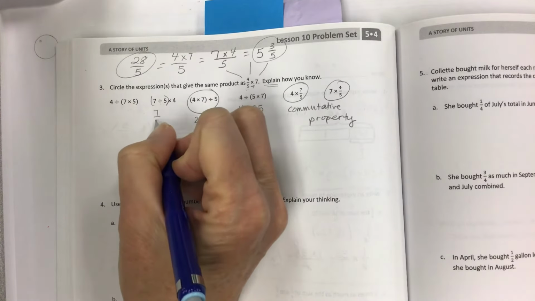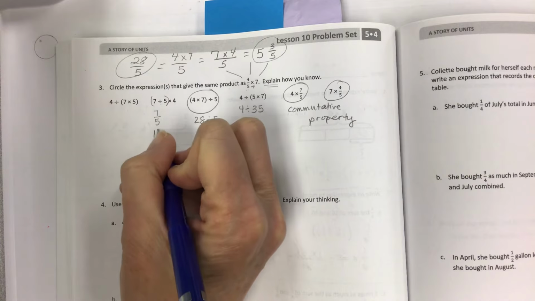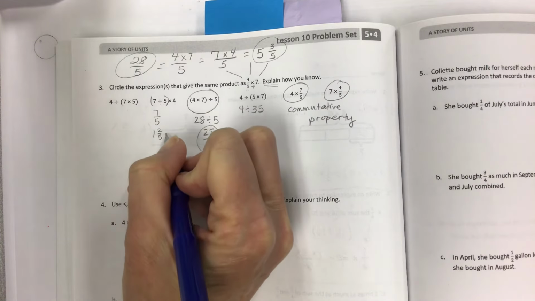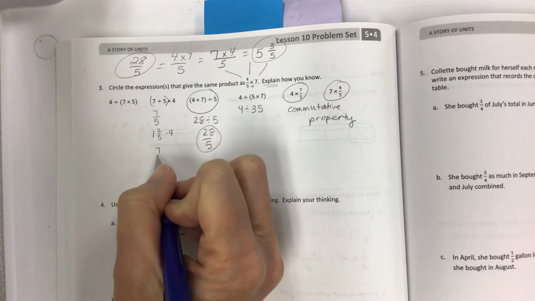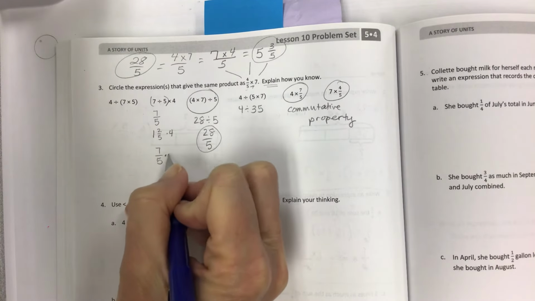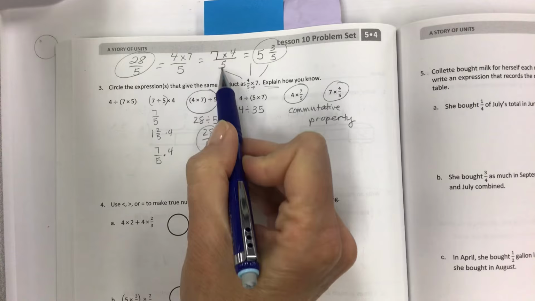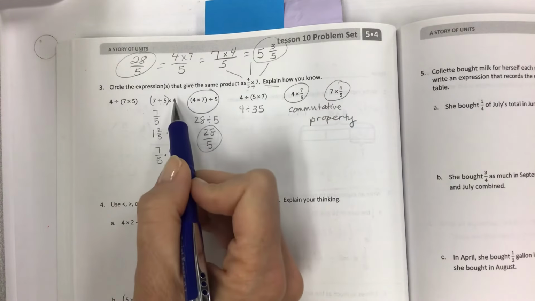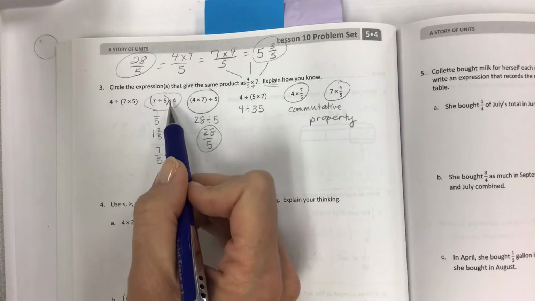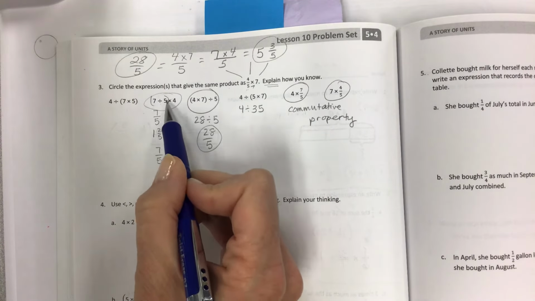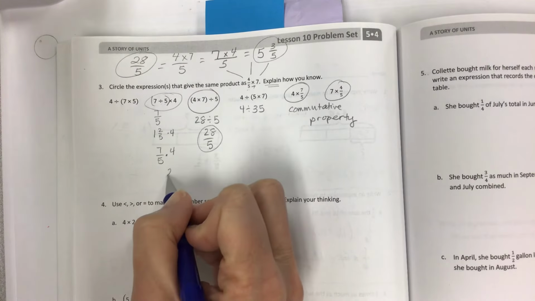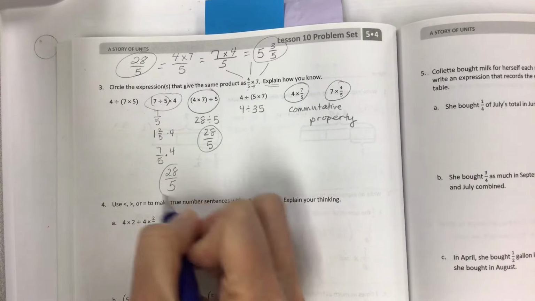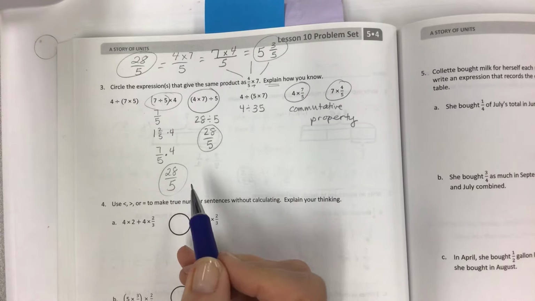If I do 7 divided by 5, that gives me 1 and 2 fifths. And if I multiply that times 4, if I have 7 fifths times 4, then that is just like this one. So in the teacher's edition, the key does not circle this one, but I don't know if they intended to put parentheses here and then not choose that correctly, but this one actually gives you the same answer. You get 28 fifths, and so that should be circled.